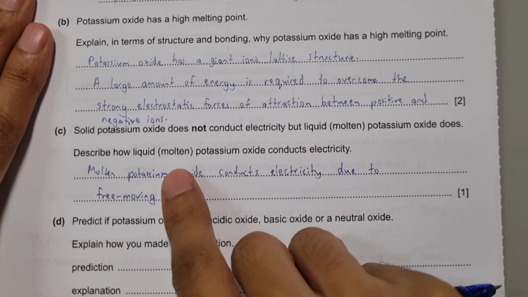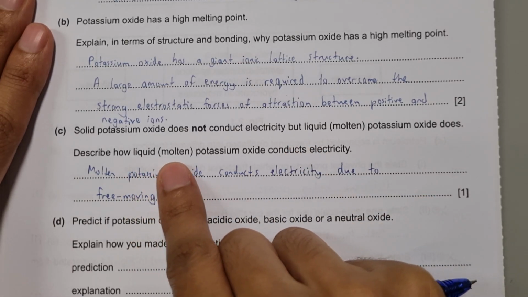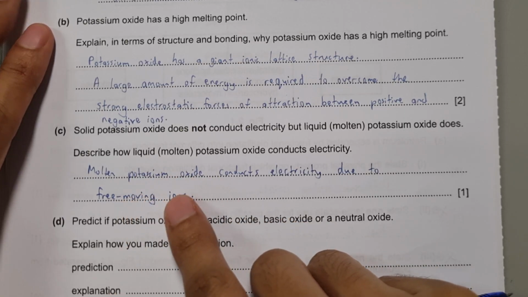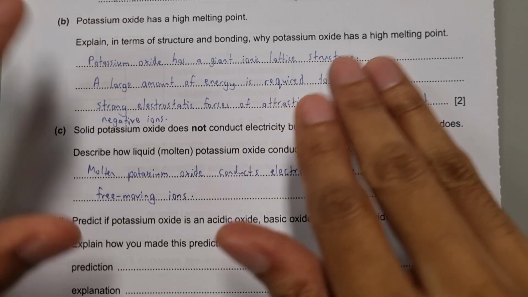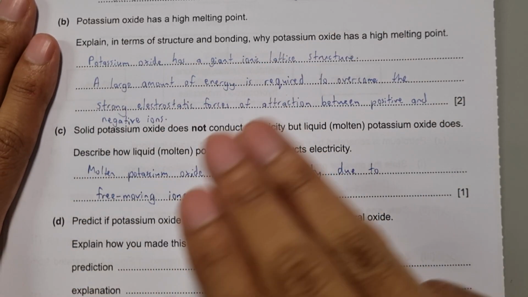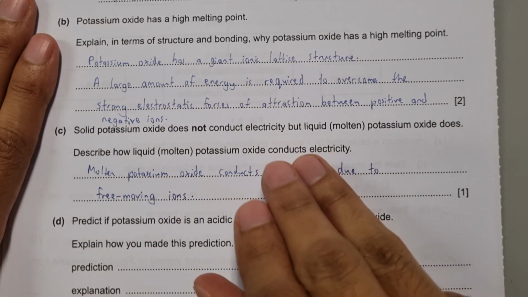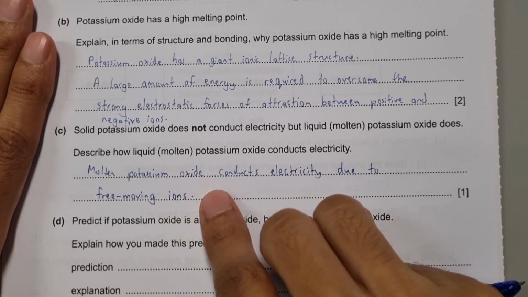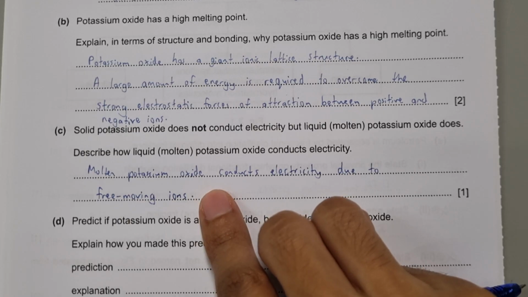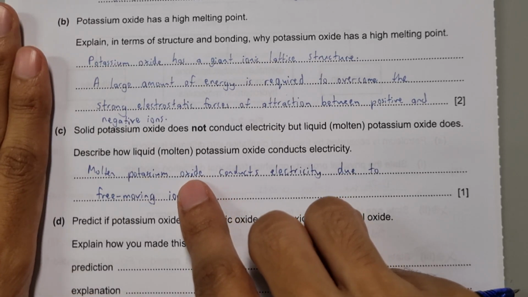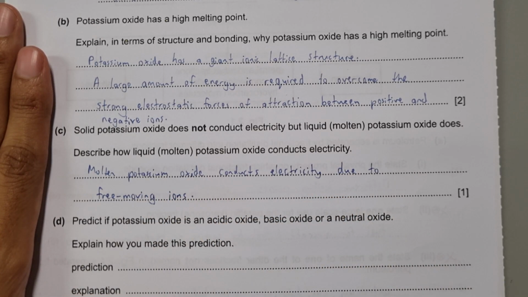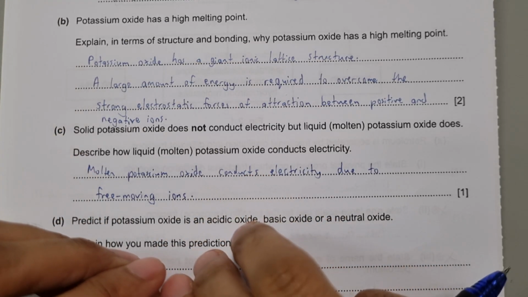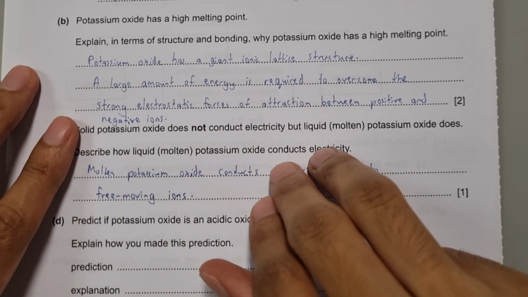But once you melt it, in the molten or liquid state, the ions can now slide over one another, because that's the movement of particles in the liquid state. Since the ions can now move freely, they can conduct electricity. This is the same reason why aqueous ionic compounds can conduct electricity, because in the aqueous state, the ions dissolve in water and can freely move.